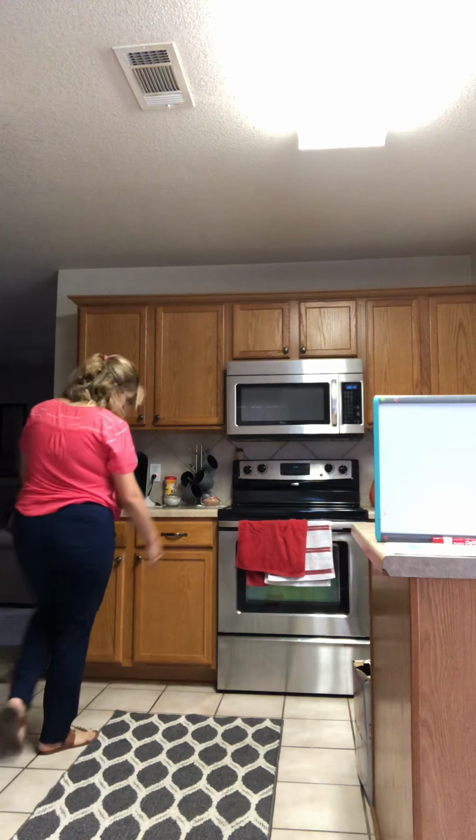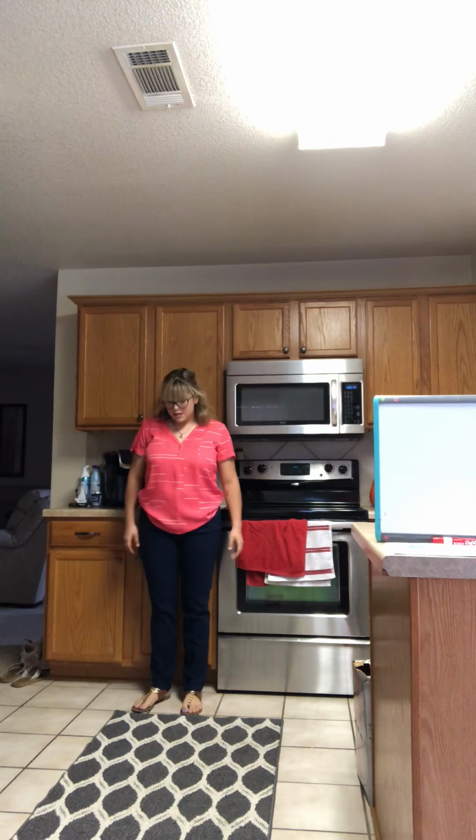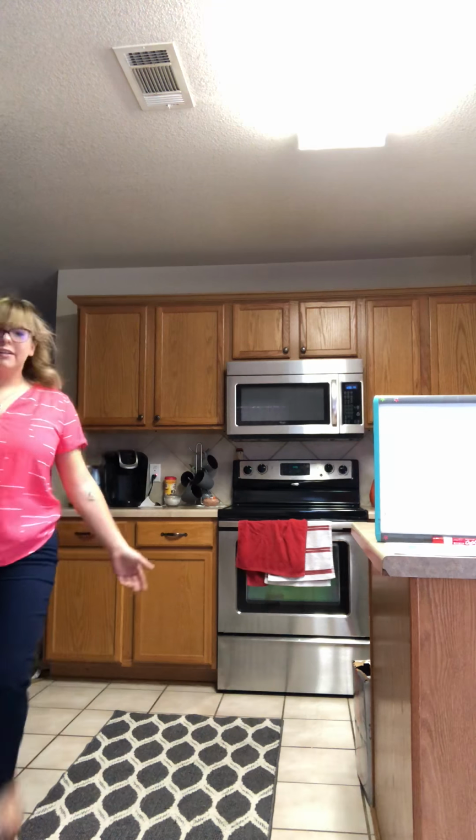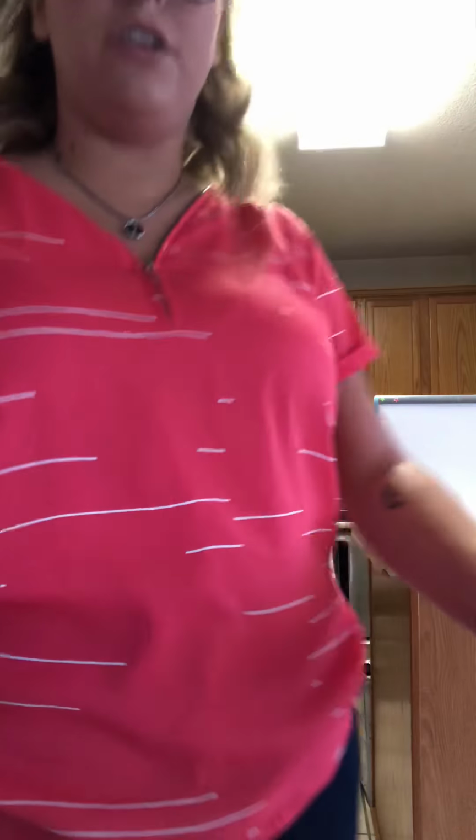So we're going to be looking at my carpet. My carpet is a rectangle in my kitchen. If I start walking around this, I am going to be walking around the perimeter of this carpet. So if you ever lose your train of thought about perimeter, just remember it's all the sides of a shape.